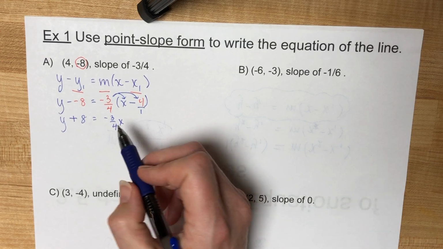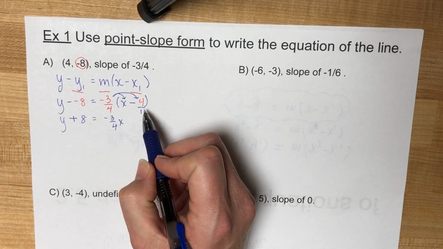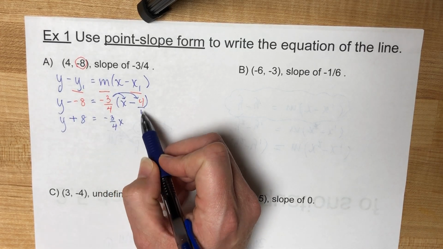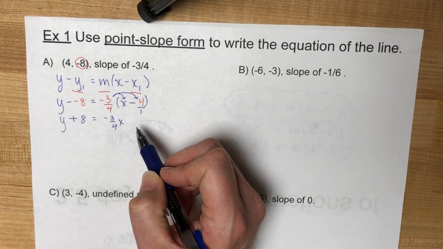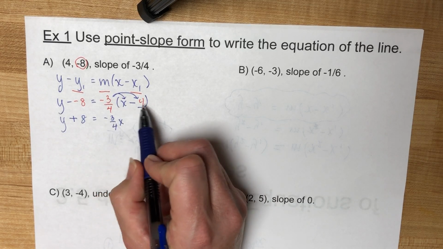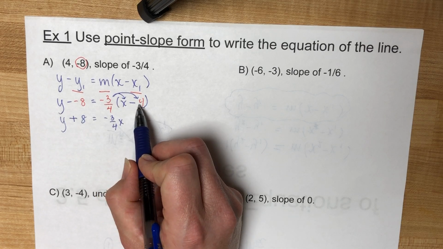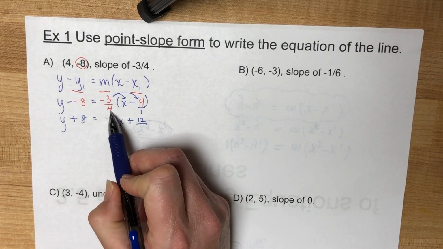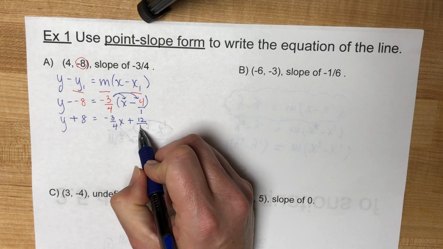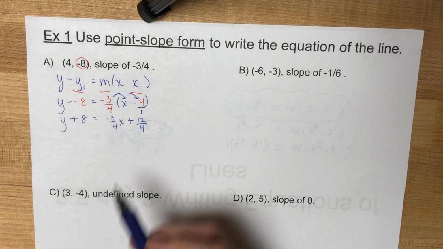Okay, sorry about that. -3/4 times -4/1. You'll notice I went ahead and changed my 4 into a fraction. Multiplying fractions is super easy. It's just top to top. So we have -3 times -4. Well, that's going to be positive 12. And then we have 4 times 1 is just 4. And that's it. Numerator, denominator.